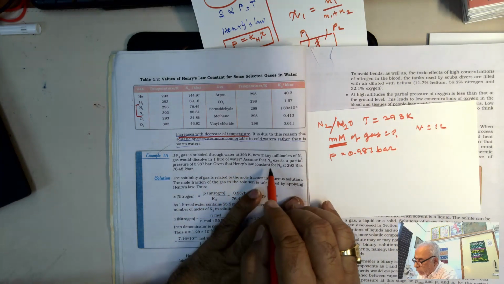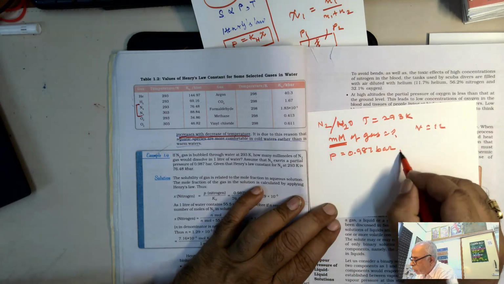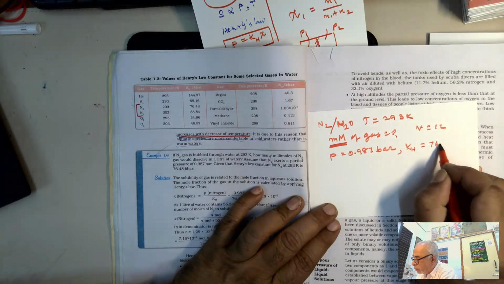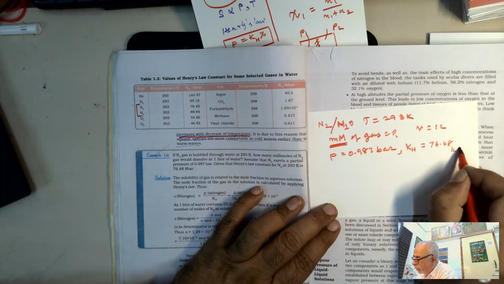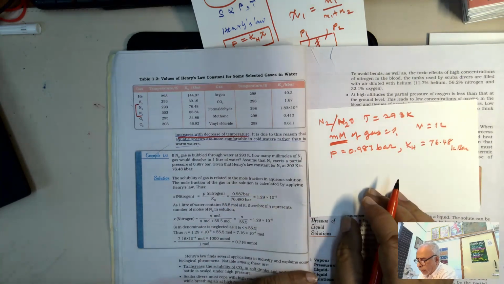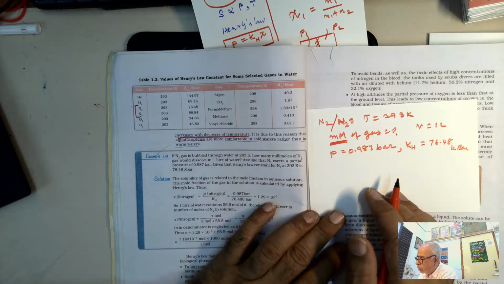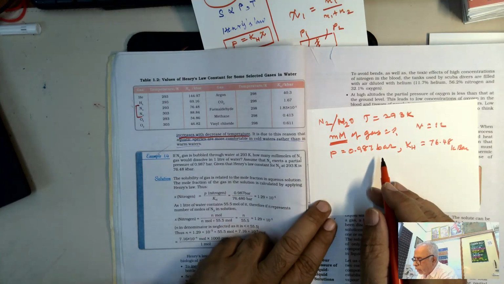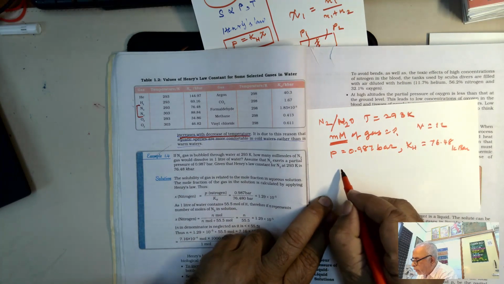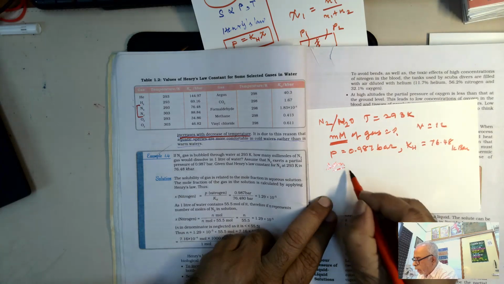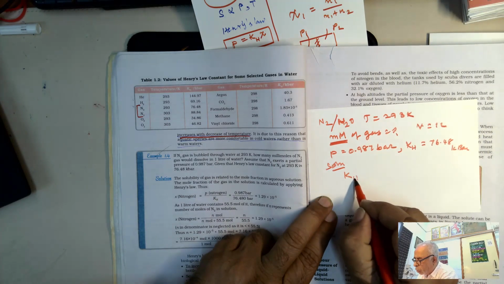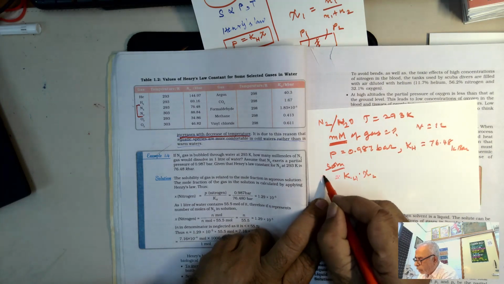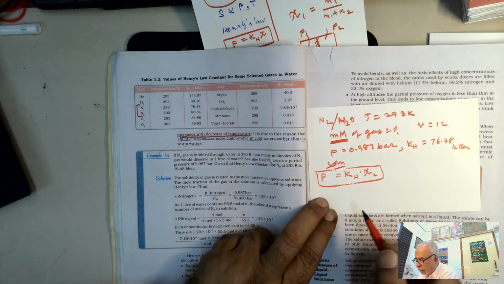Here, Henry's law constant is given, KH. So KH is equal to, at 293 Kelvin, 76.48 kilobar. Now our idea is to find out the concentration. Are you able to follow? We know Henry's law very well: KH into chi2, the mole fraction of nitrogen, is equal to the partial pressure. This is the basic law.